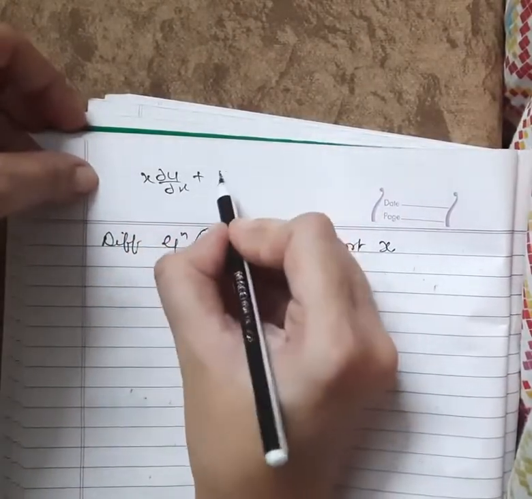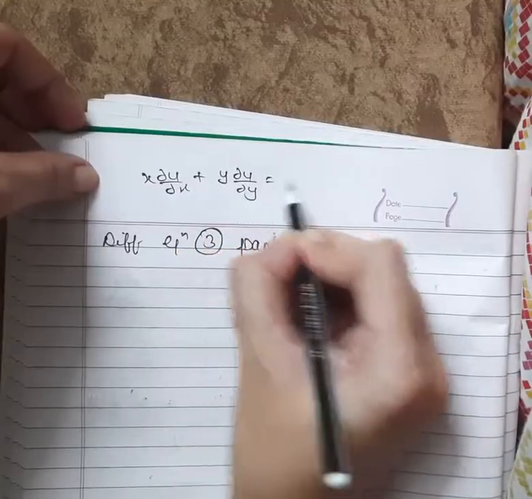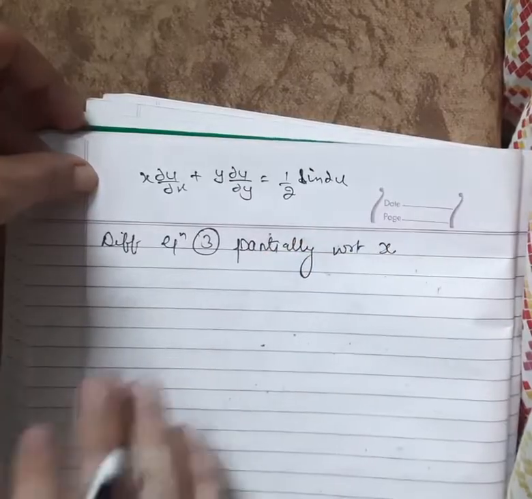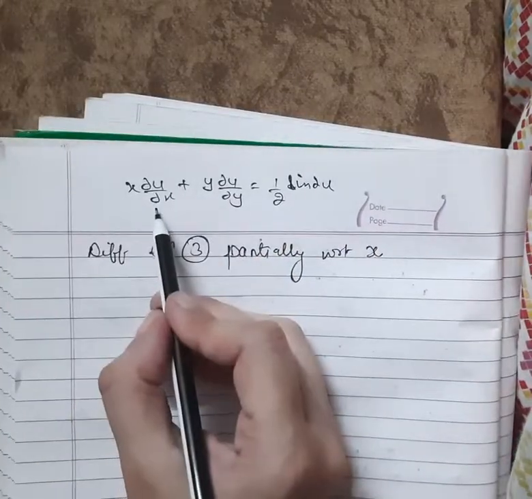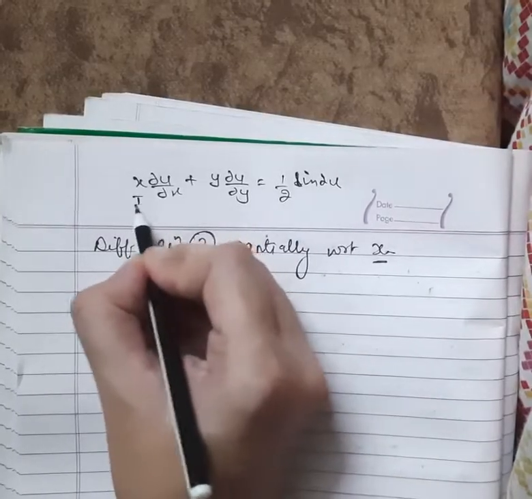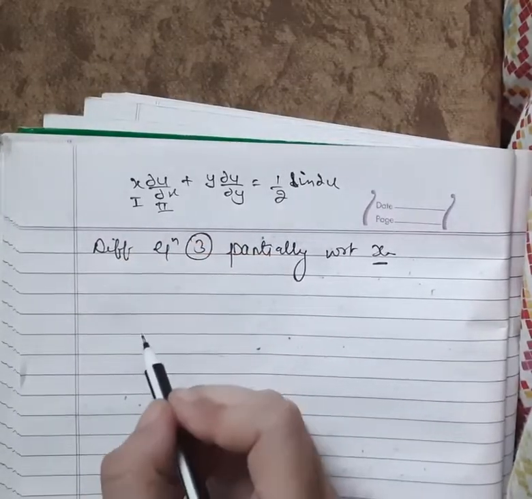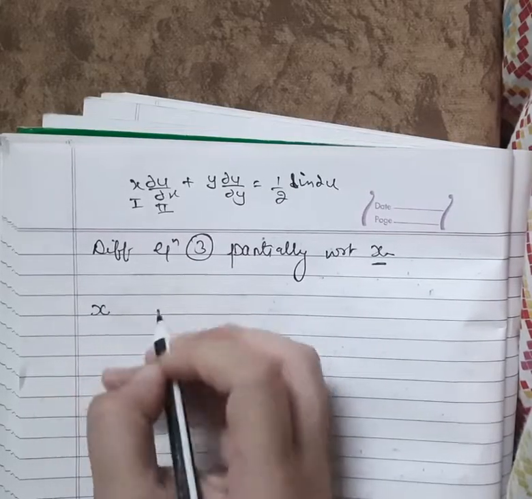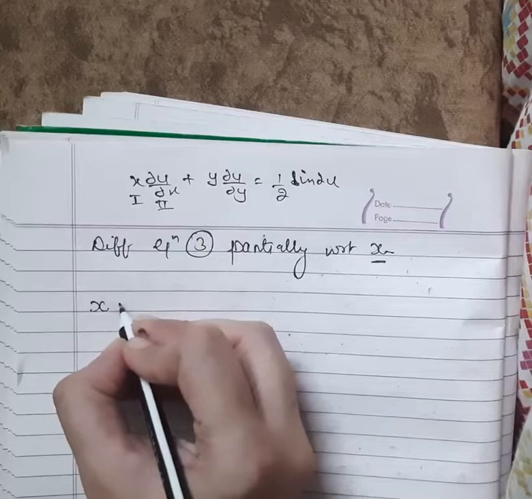The equation was x ∂u/∂x plus y ∂u/∂y equals half of sine 2u. This was the equation and we need to differentiate this. Now I am differentiating with respect to x here. So the product rule will be applied on the terms of x now, because there are two terms multiplied here. First term as it is, derivative of second term.